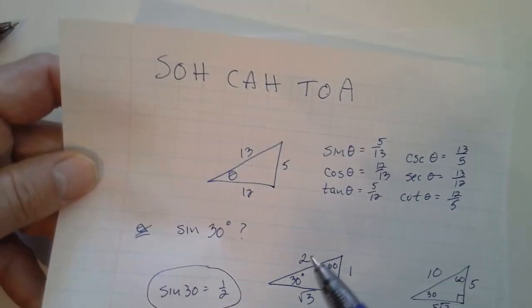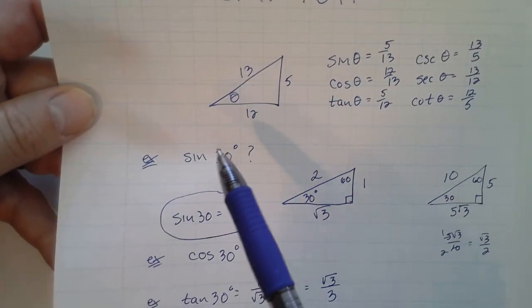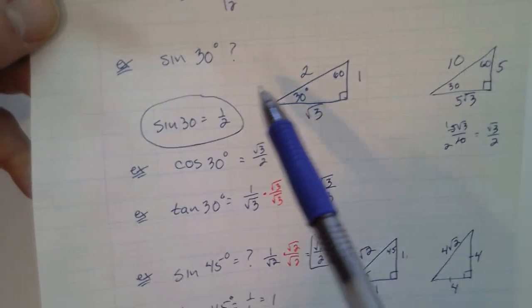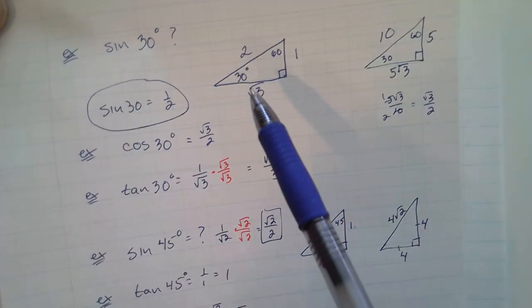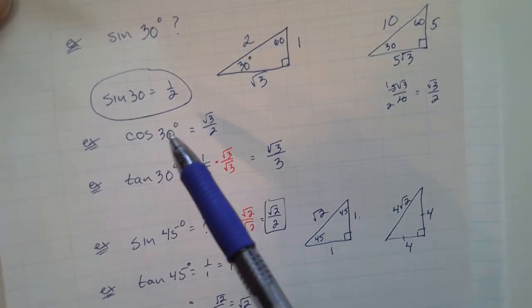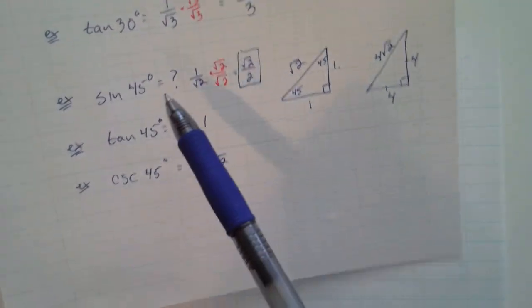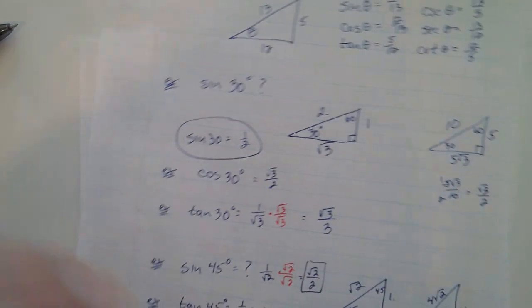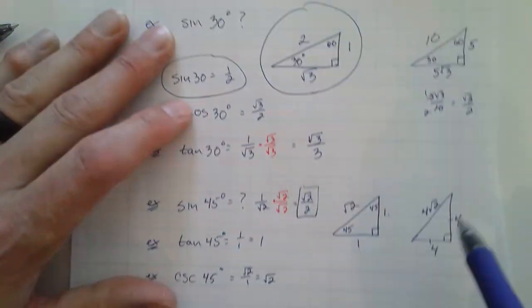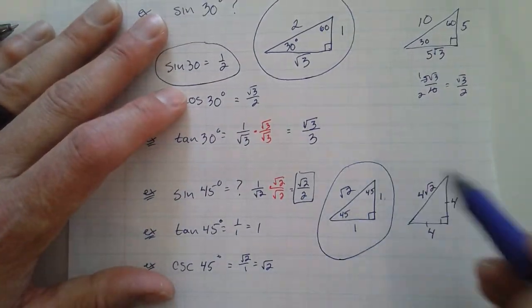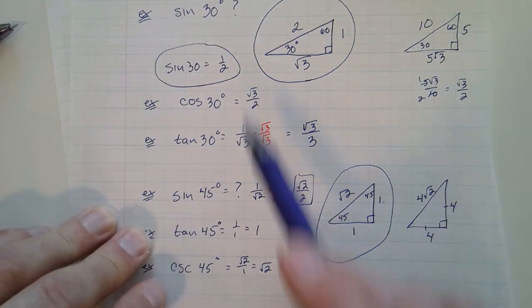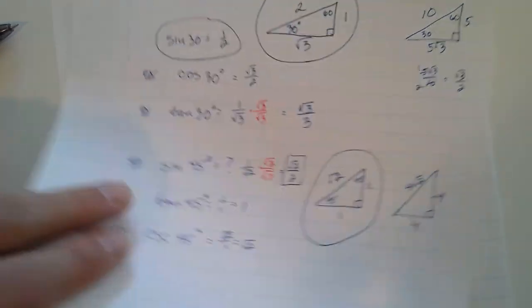All right, so you should have already seen the video about this stuff where we're evaluating using special right triangles. So sine of 30 degrees is 1/2. Cosine of 30 degrees is square root of 3/2. Down to the 45 degree. This is a special right triangle, and this is a special right triangle. And we use those to evaluate any of those questions.